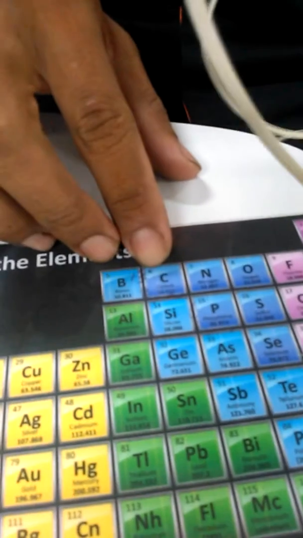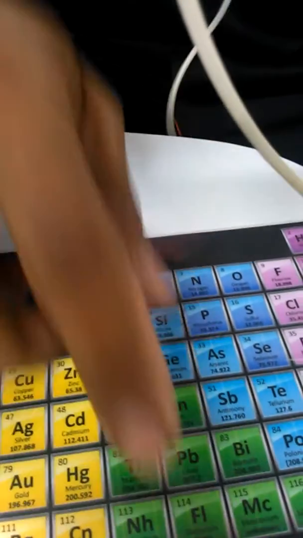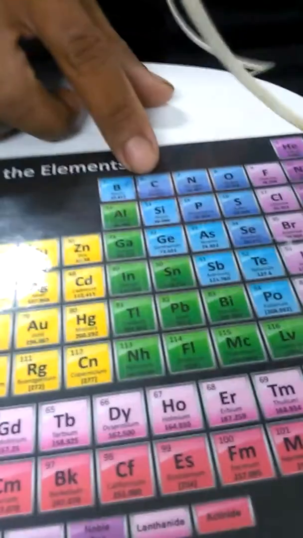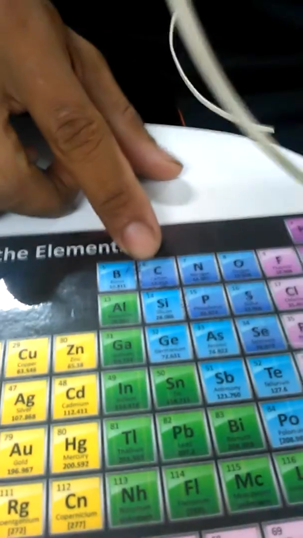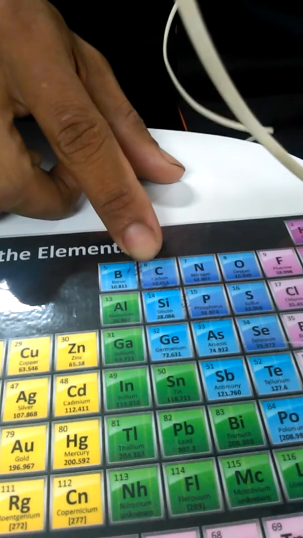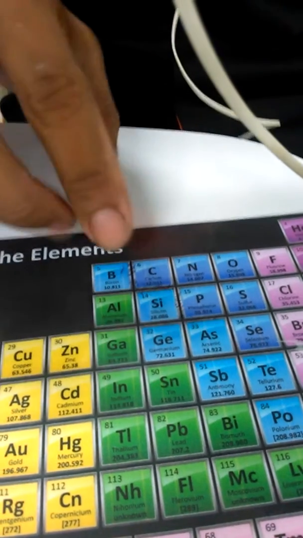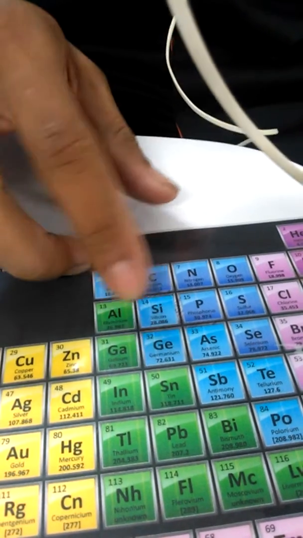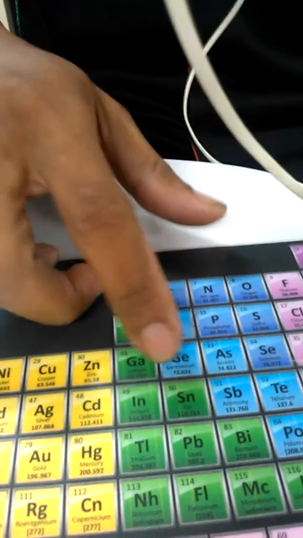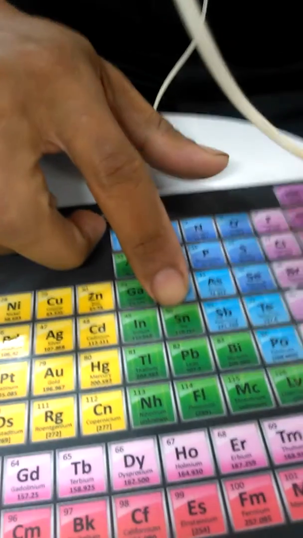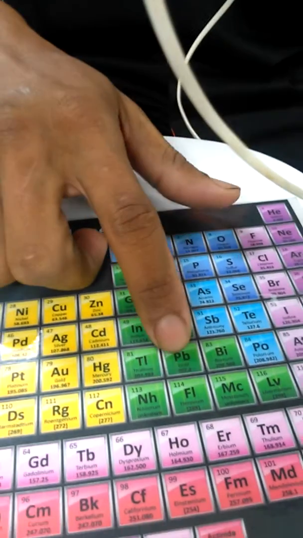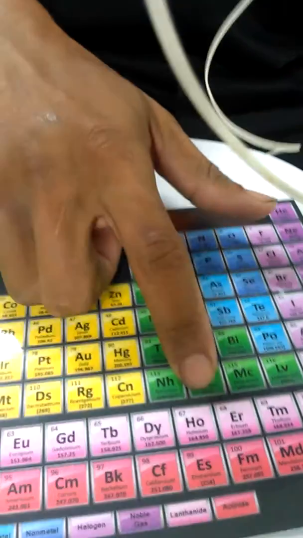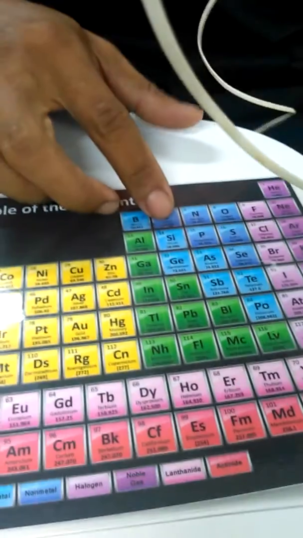And then here, from carbon until flerovium, they have 4 electrons in the outermost shell. 4 electrons from carbon, silicon, germanium, tin, plumbum or lead, and so on here. They have 4 electrons in the outermost shell.